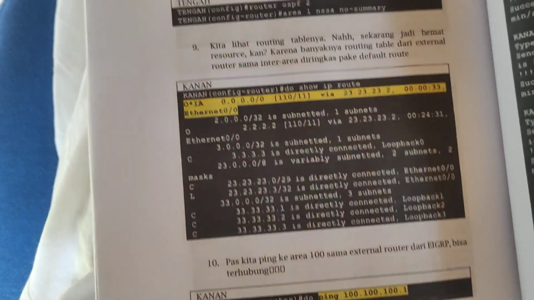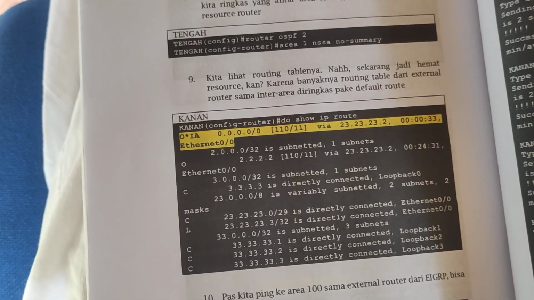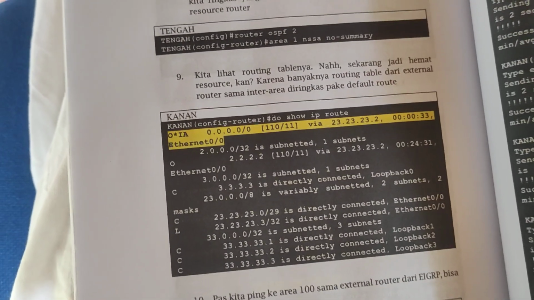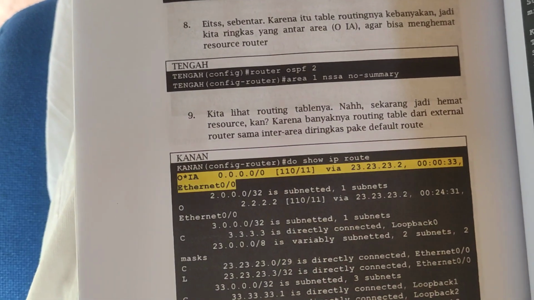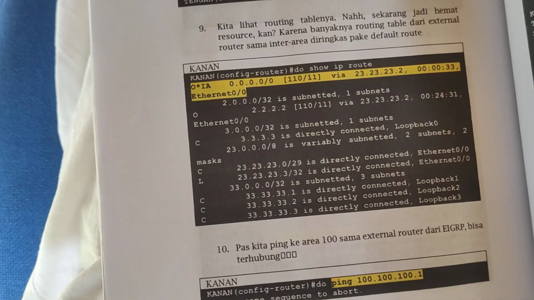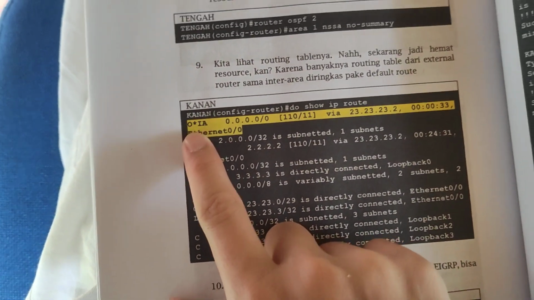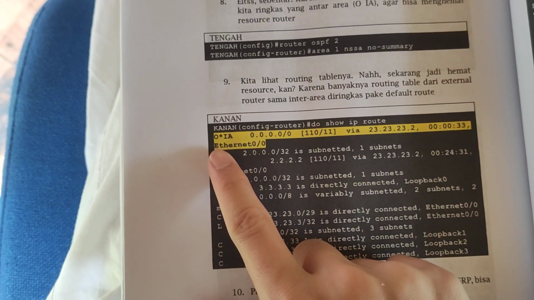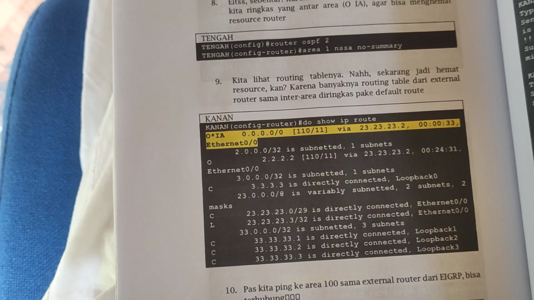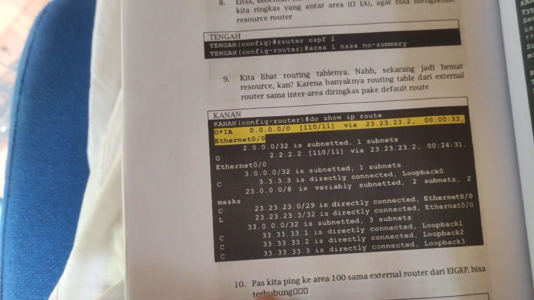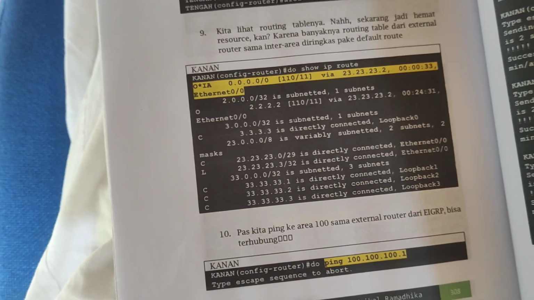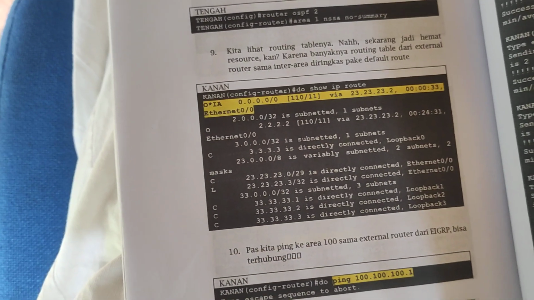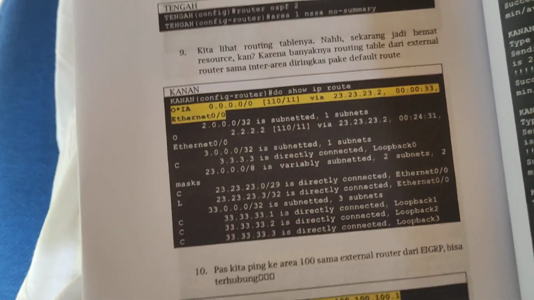And then in router OSPF 2 in the area 1 NSSA, you can add no-summary. And then here check the routing table. You can see there is information O*IA.